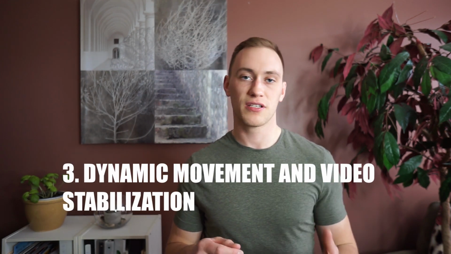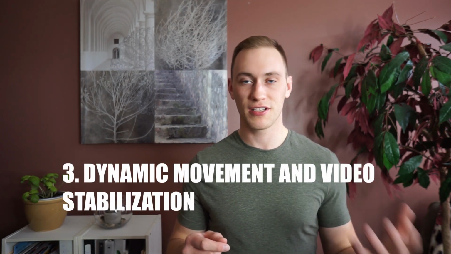The third tip that I've got for you is to include dynamic movement and stabilization in your footage. Stabilization is a bit more of an obvious one because the more stable your footage looks, the more professional it's going to be. If you have shaky handheld footage, that's just not going to be acceptable whatsoever to stock agencies. They will probably reject it in the contribution process, so it's not really a good idea to even waste your time submitting shaky footage. So one of the basic things that you can do is use the camera strap and your two hands to stabilize the footage when you're taking a shot.